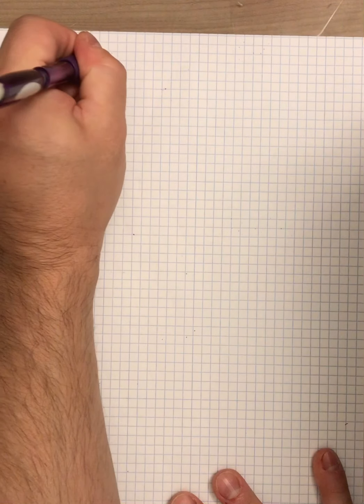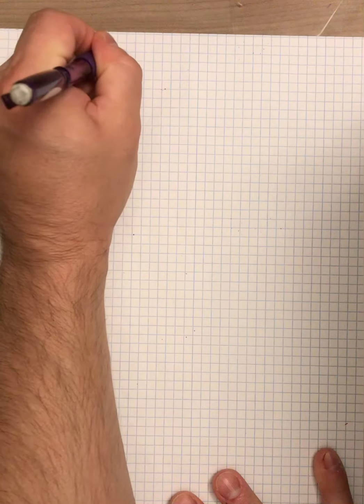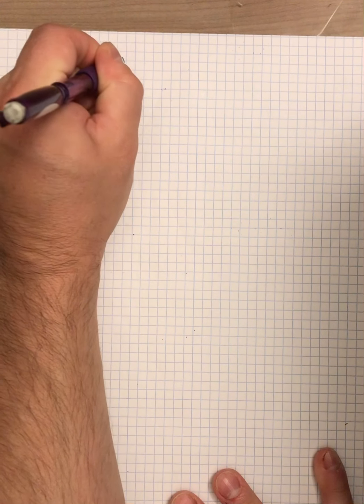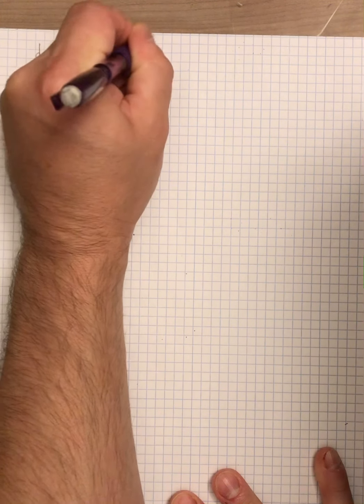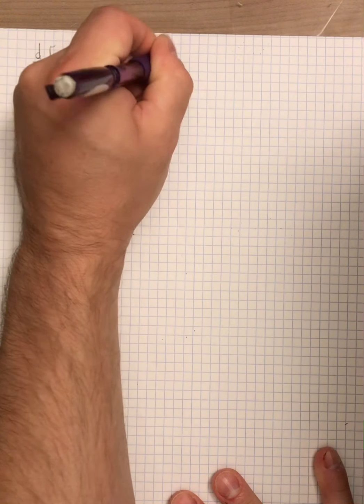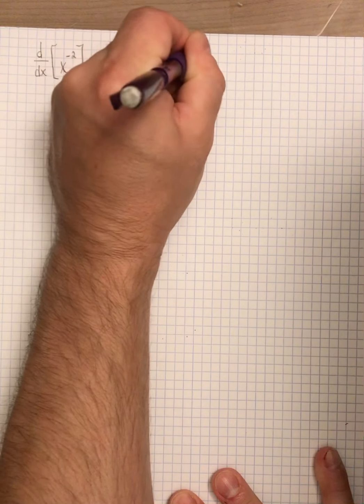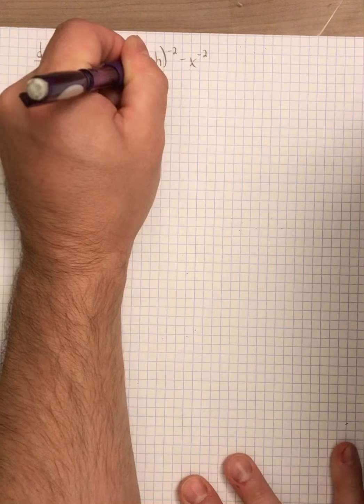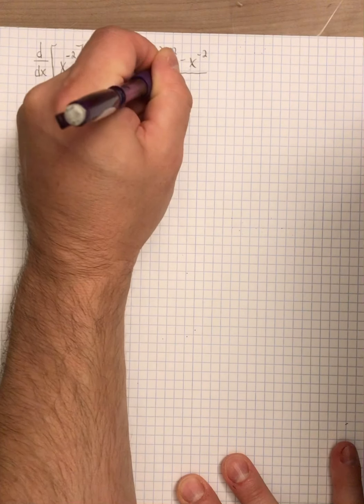By the limit definition, this would be the limit as h approaches 0 of x plus h to the negative 2 minus x to the negative 2 all over h.